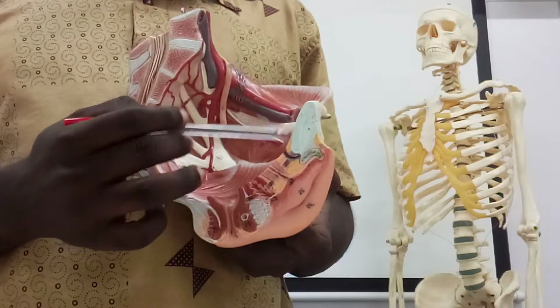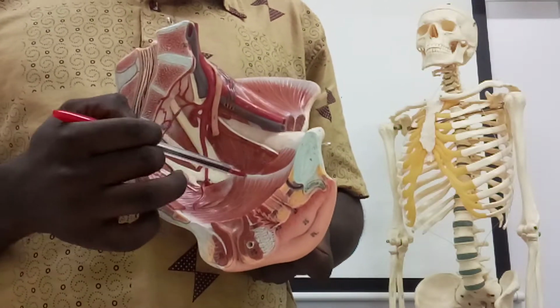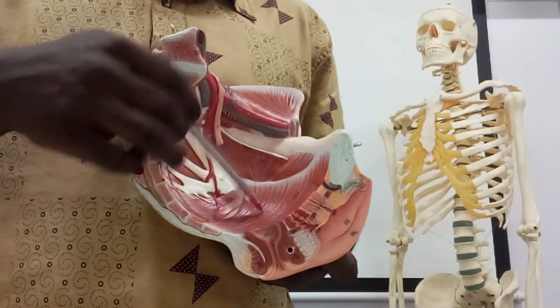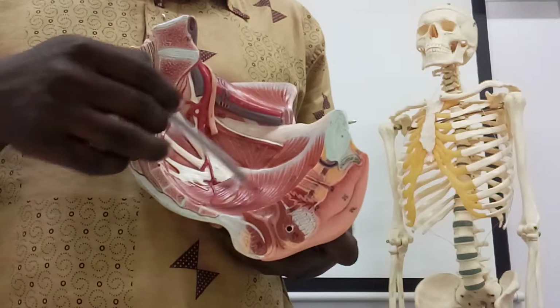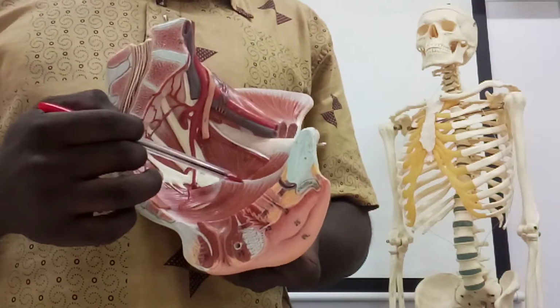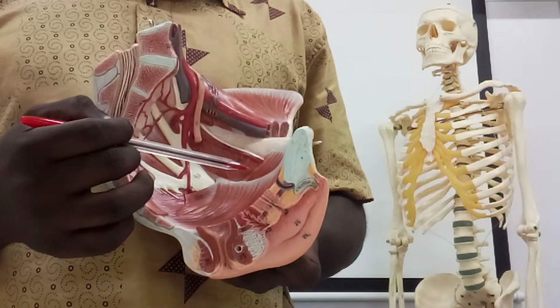This is what we call the arcus tendineus, or tendinous arch. This tendinous arch will give attachment to the levator ani muscle, which we'll get to see. So this is the arcus tendineus, a thickening of the obturator fascia.